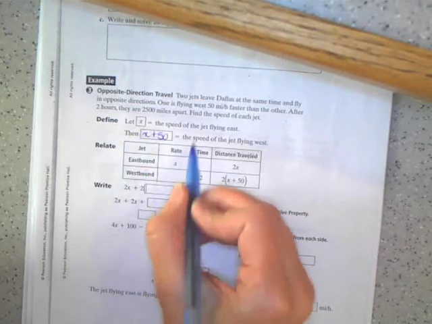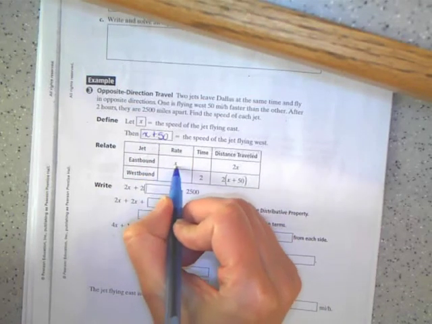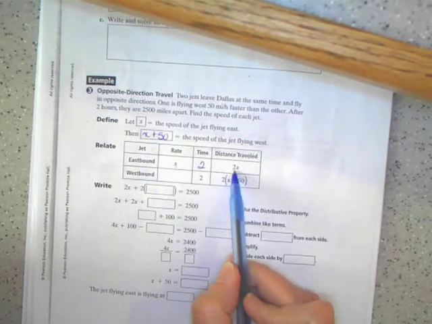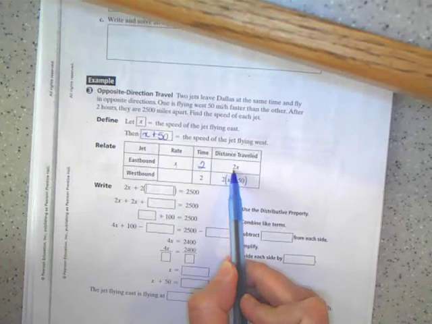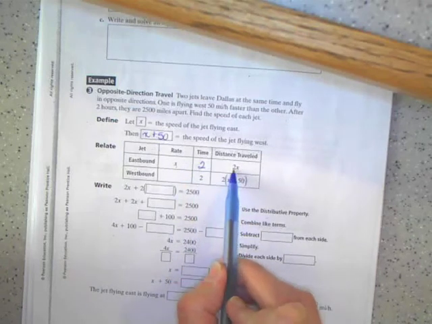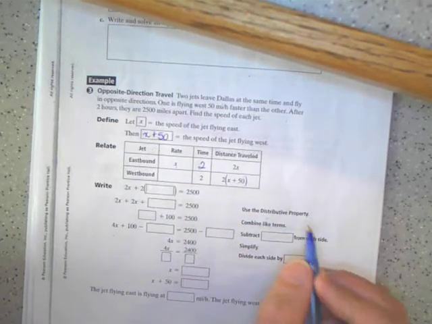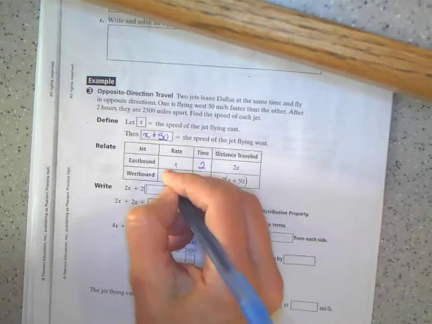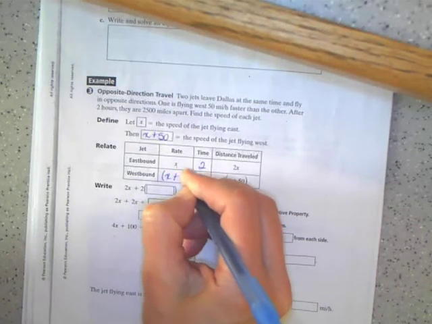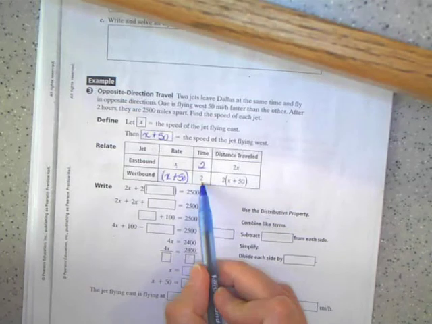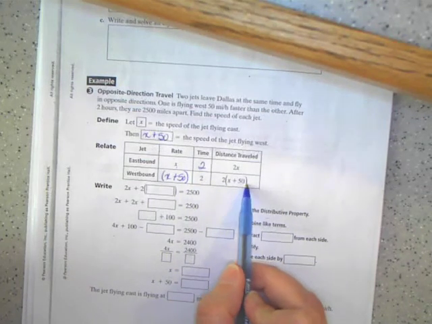Okay, so the eastbound jet has a rate of x, and they're going to fly for 2 hours, so the time is 2. Eastbound jet's distance traveled is 2x, rate times time. Westbound jet is going to travel at the speed of x plus 50. So I'm going to multiply that by the time of 2 hours, 2(x plus 50).